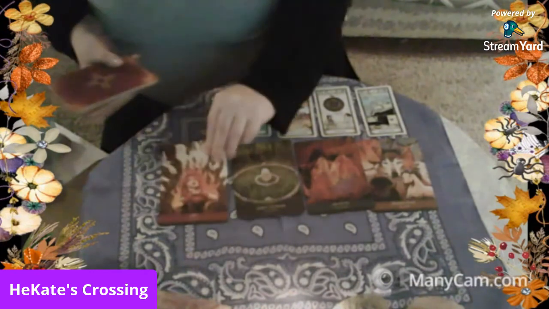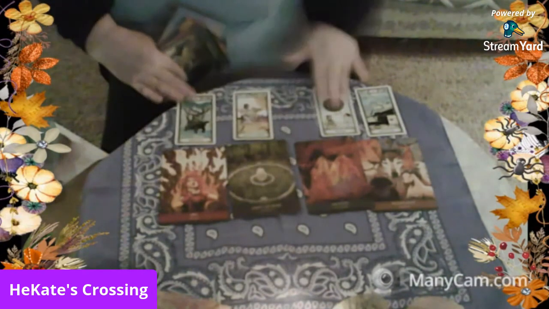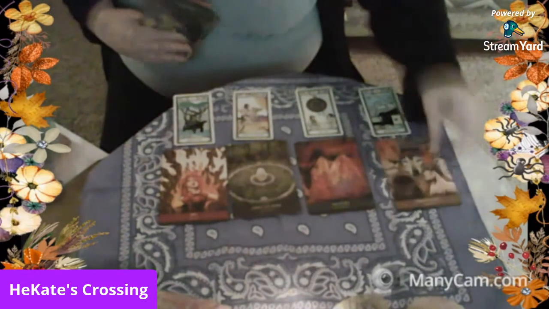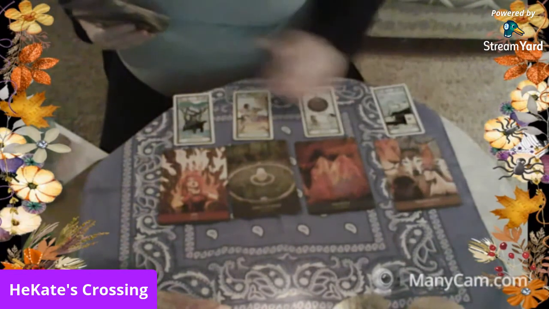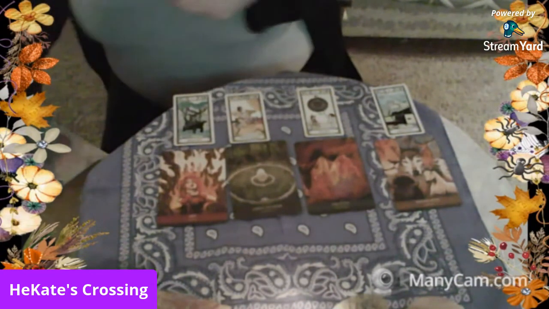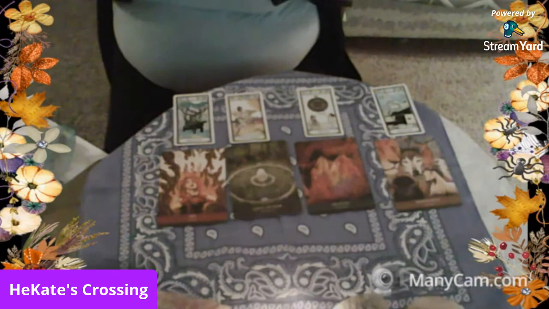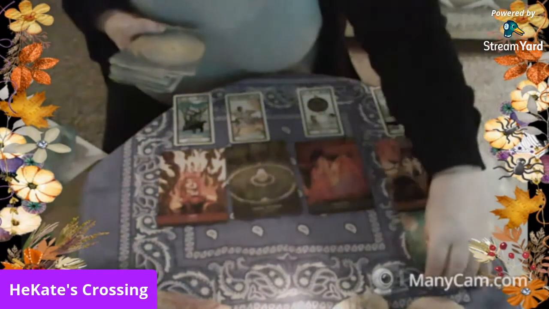I'm just going to move these ones out so that they can be in front of each of them. And then the animal.